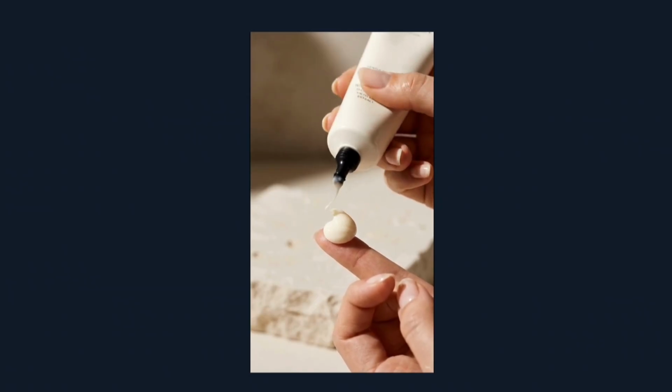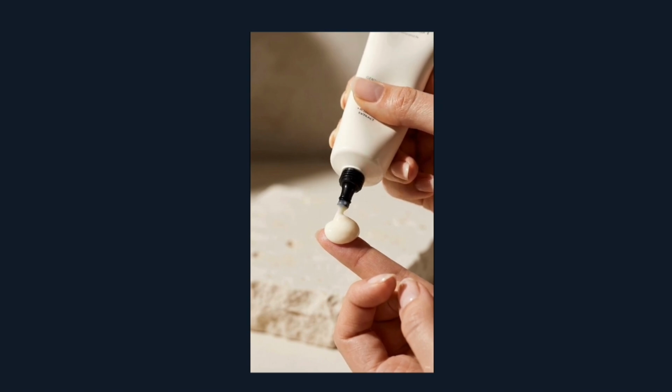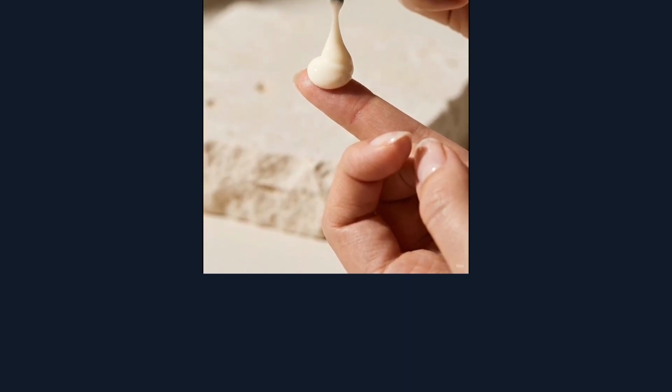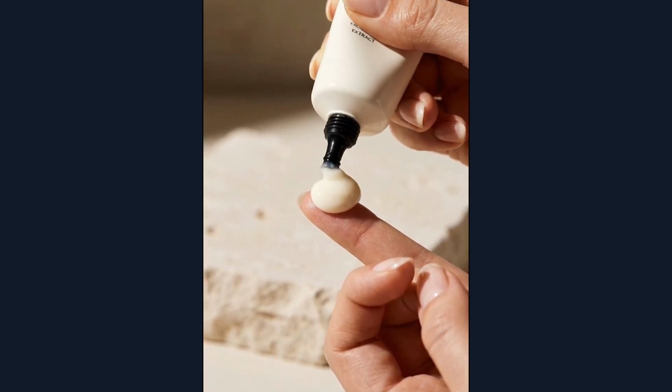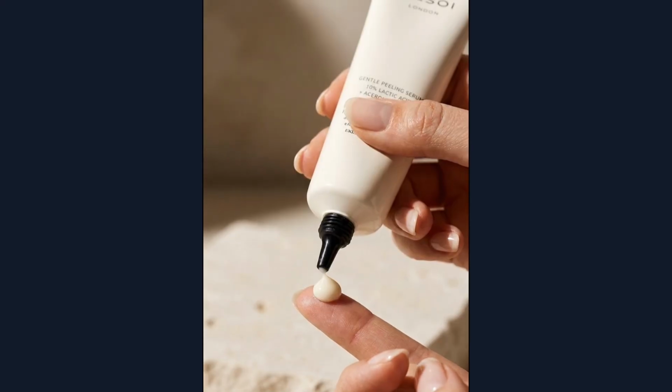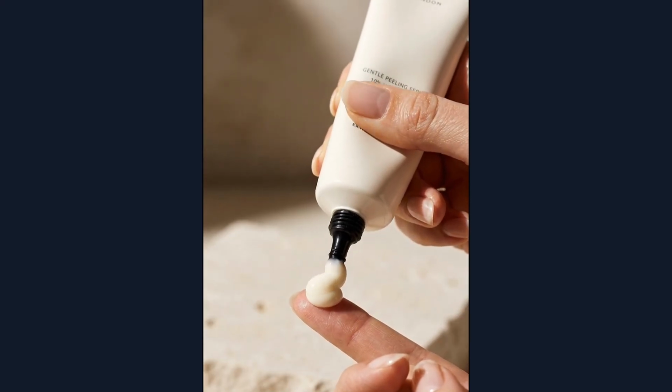Macro shots like this live or die on lighting too. I pushed for a warm, directional light source, almost like late afternoon sun, so the cream picks up a subtle golden highlight instead of looking flat and clinical. That's what makes it feel premium instead of like a lab photo.